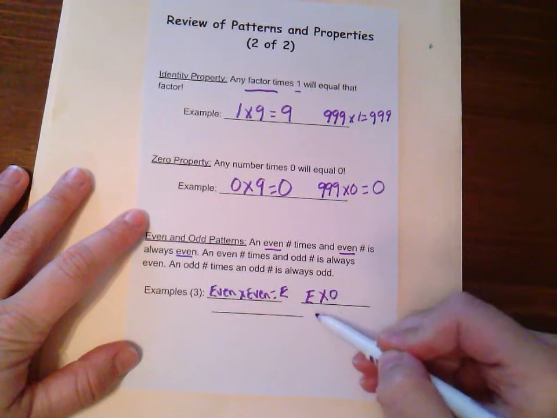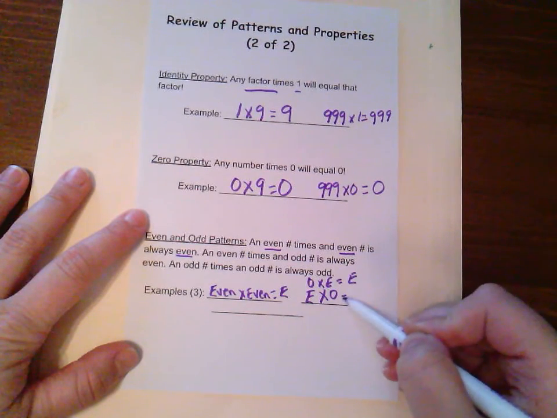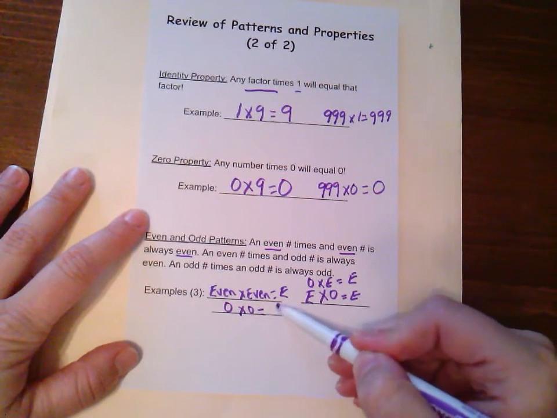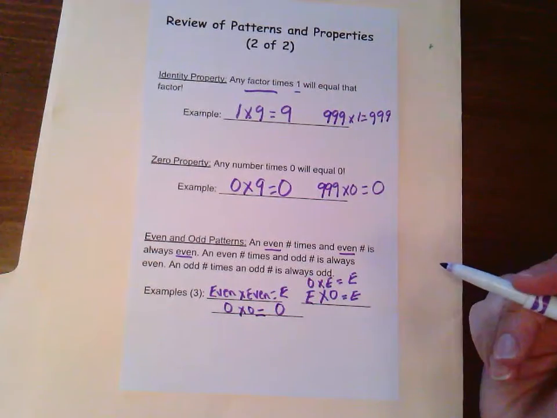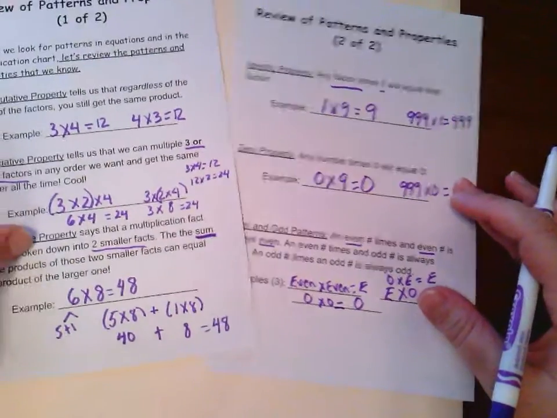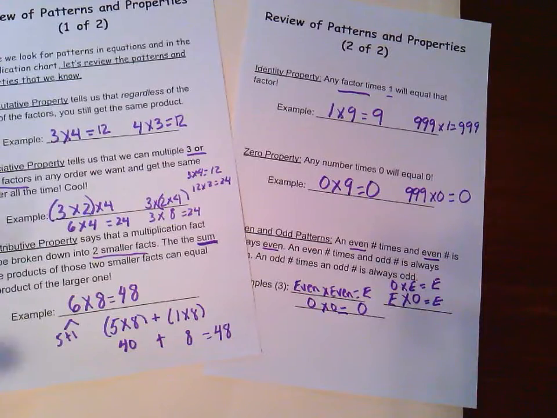An even times an odd, or an odd times an even, will always be even. And then odd times odd will always give us an odd number. So these are 6 different patterns and properties that we want to keep in mind throughout topic 5-1. We will be using these throughout that lesson.